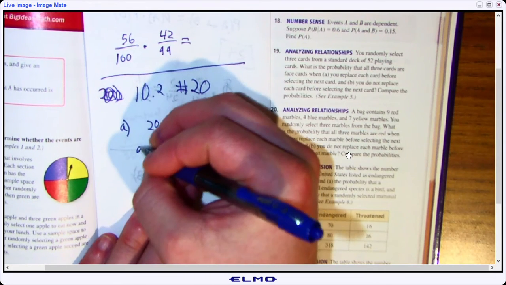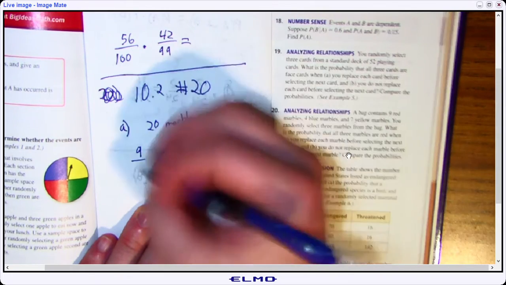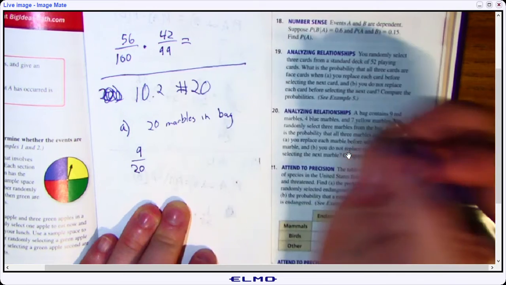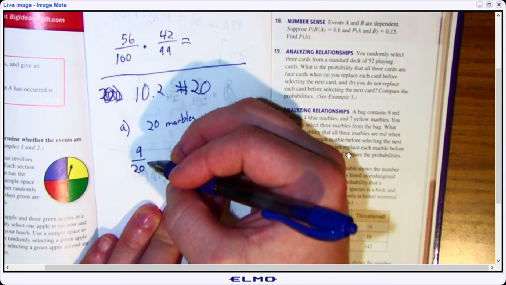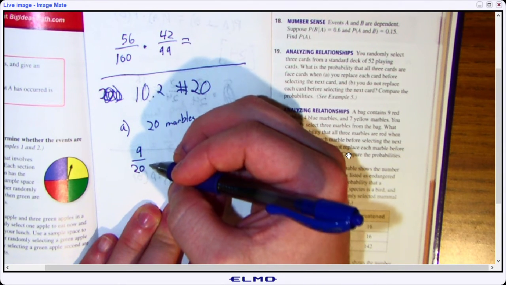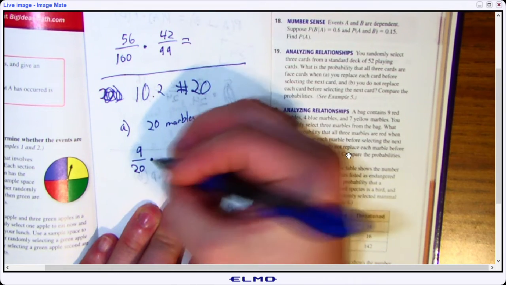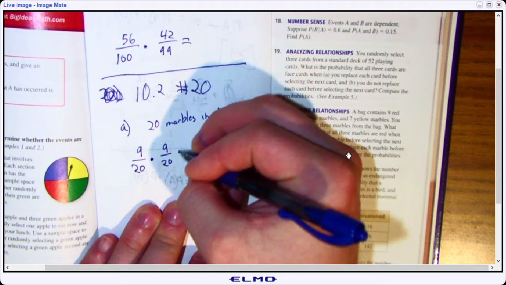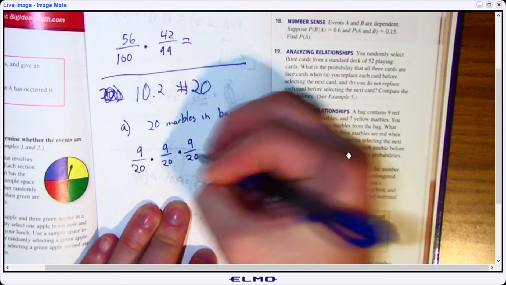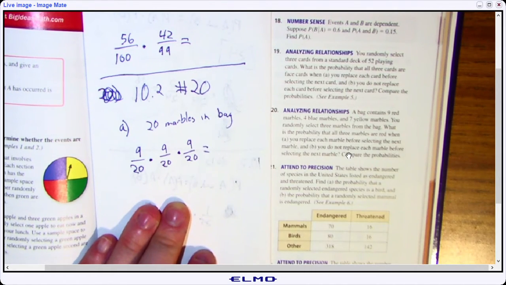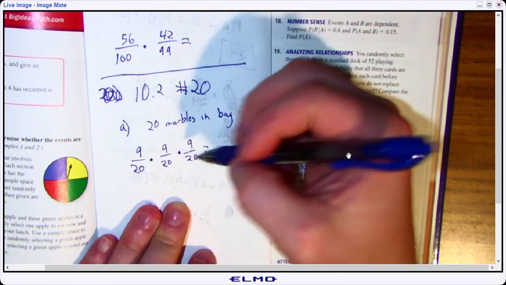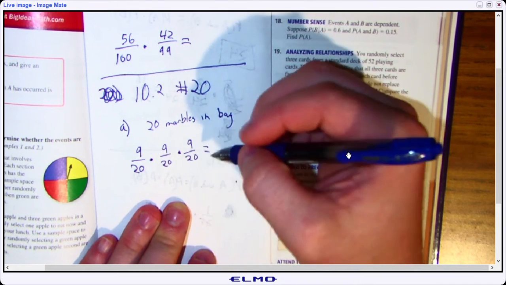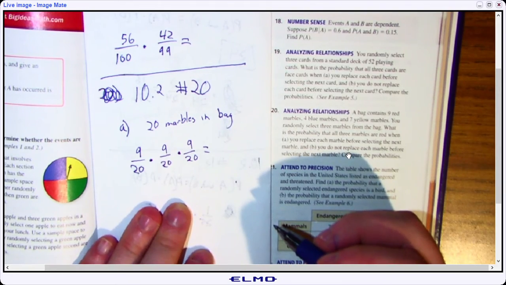So if there's 9 red marbles in the bag, you have a 9 out of 20 chance of pulling out a red marble. Then you're going to put that marble back in there. Pull it out again. Same probability. Then do it one more time. 9 out of 20. Cool. That's with replacement. Multiply this, and that should give you your answer for part A.